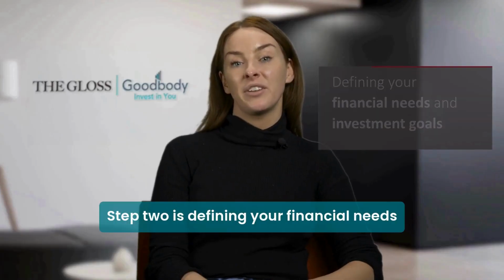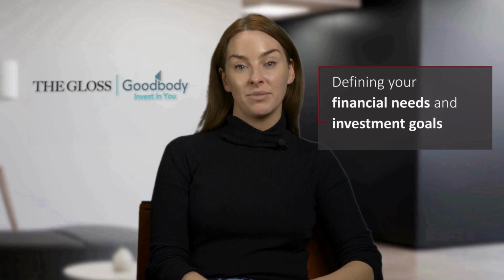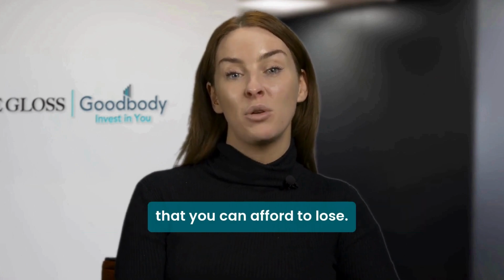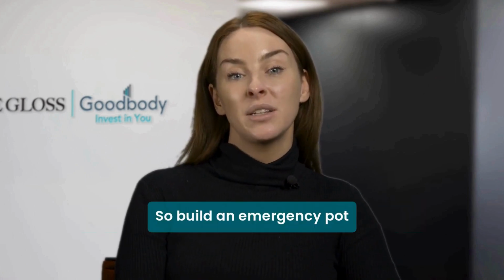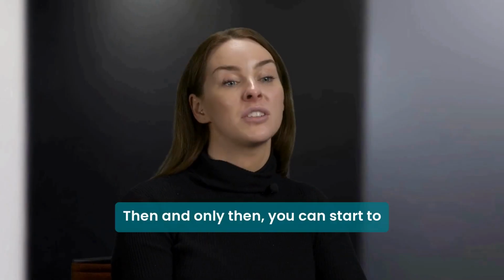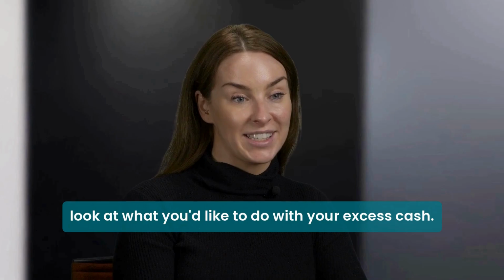Step 2 is defining your financial needs and your investment goals. Start by taking a close look at your current finances. Remember that you should only invest money that you can afford to lose. So build an emergency pot that you can set aside for when things don't go to plan. Then, and only then, you can start to look at what you'd like to do with your excess cash.